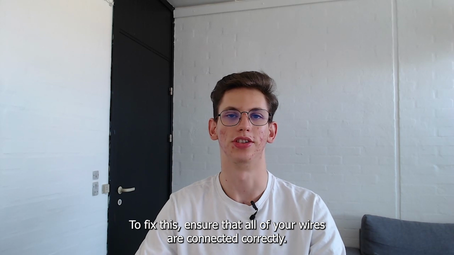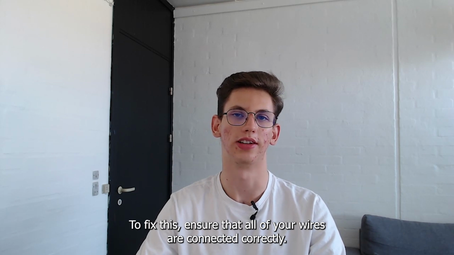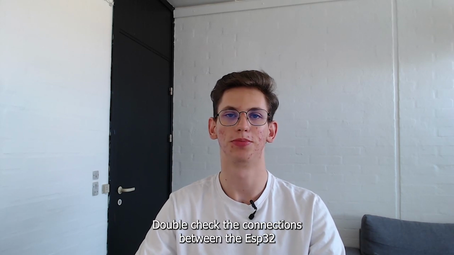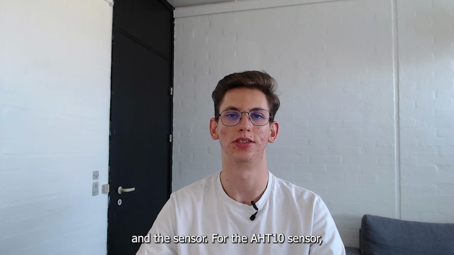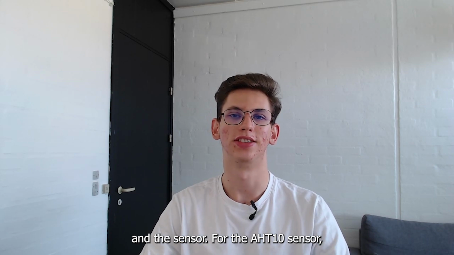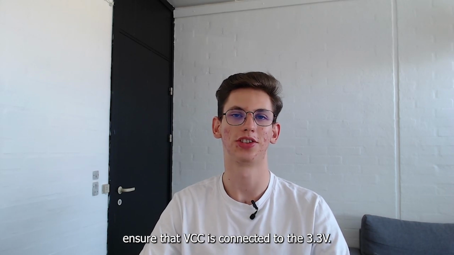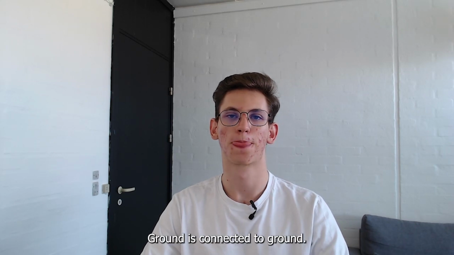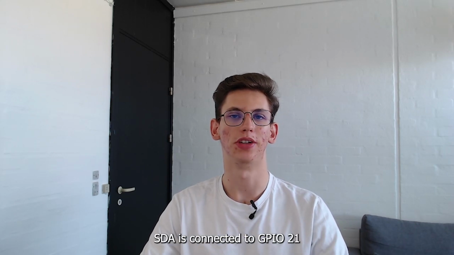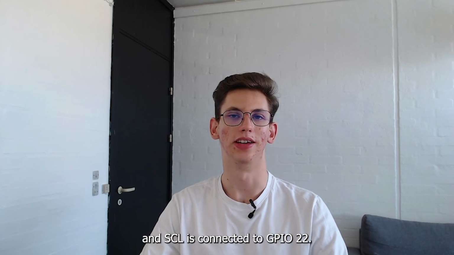To fix this, ensure that all of your wires are connected correctly. Double-check the connections between the ESP32 and the sensor. For the AHT10 sensor, ensure that VCC is connected to the 3.3 volts, ground is connected to ground, SDA is connected to GPIO21 and SCL is connected to GPIO22.